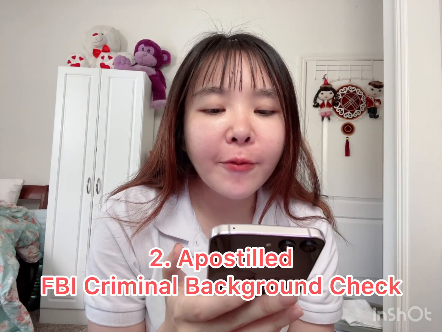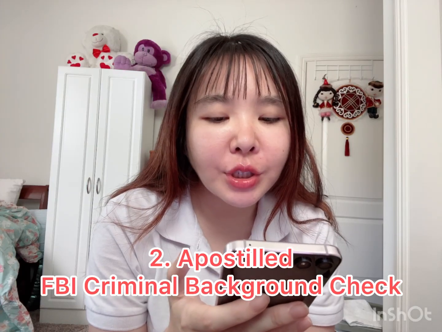The second document that you're going to need is the FBI criminal background check. Your FBI check cannot be more than 6 months old when you are proceeding to step 2, which is applying for your E2 visa. Only FBI checks are accepted, and please note that this can take up to 2 months to process. I'll tell you a much shorter way to process, and have the results sent to you.